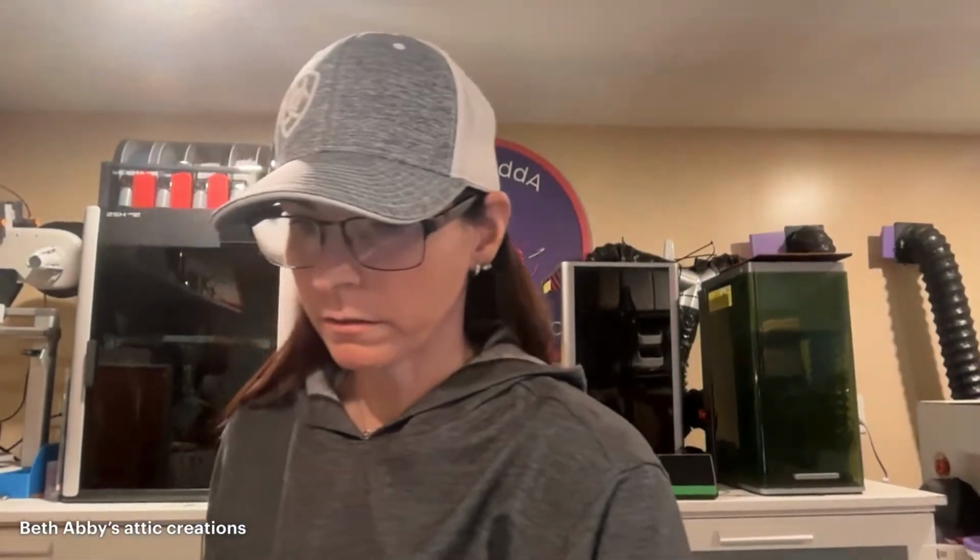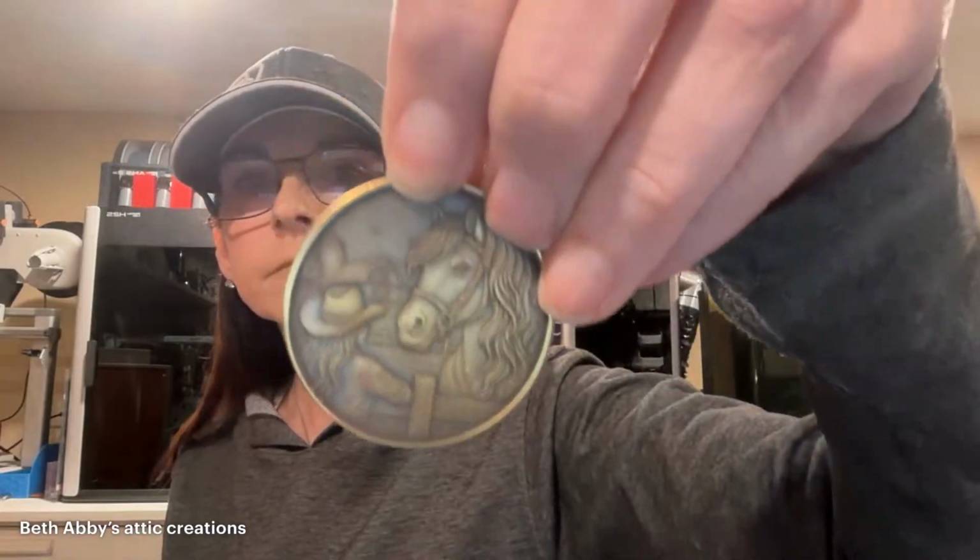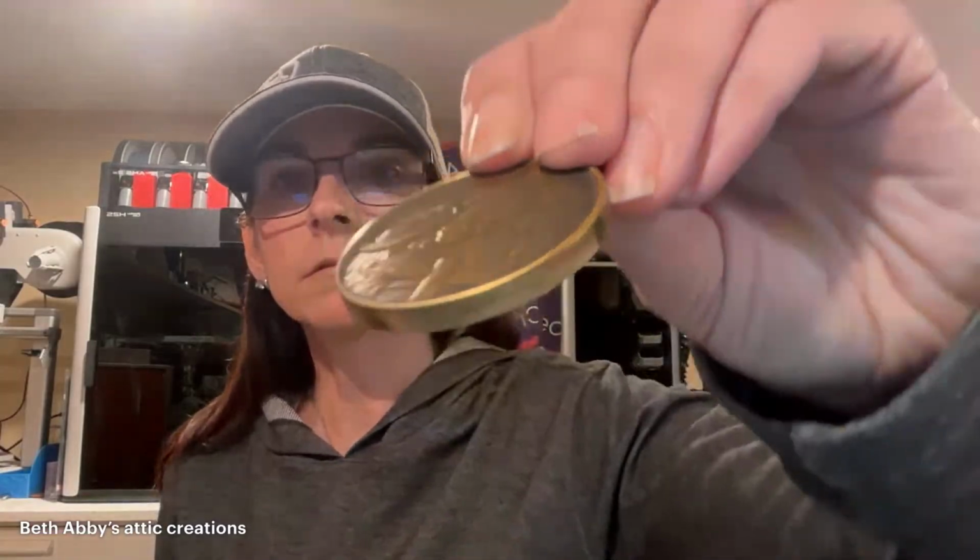Yep, this is it right here. And then this is the F1 Ultra. You can do coins on the F2. That's what I was just showing. This was the F2 right here.